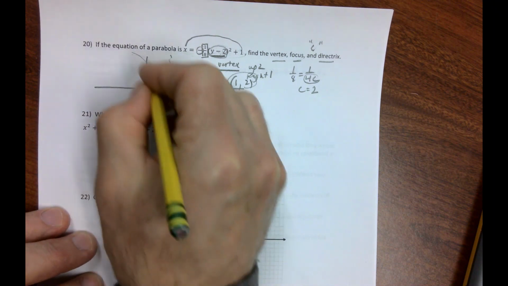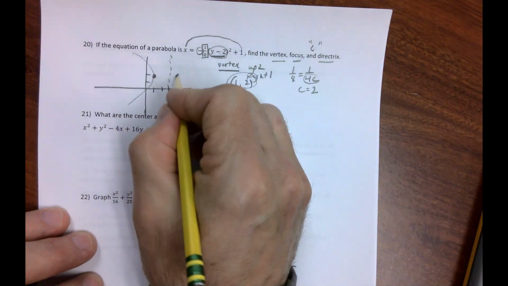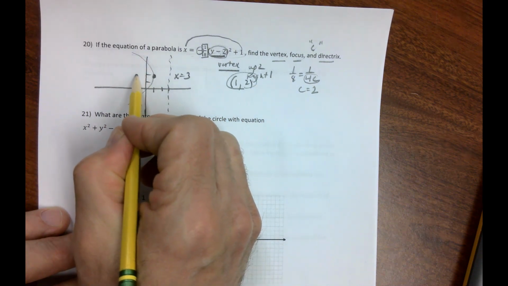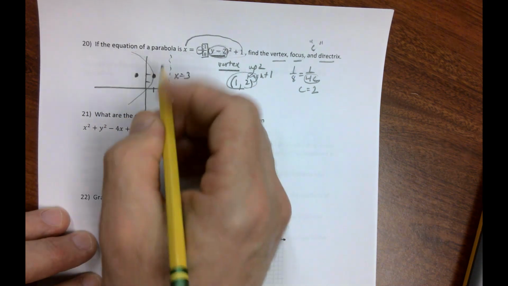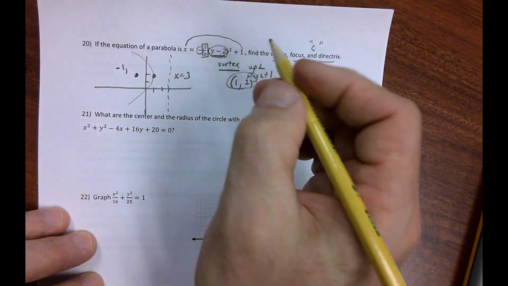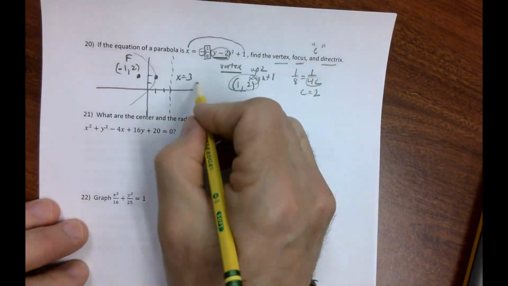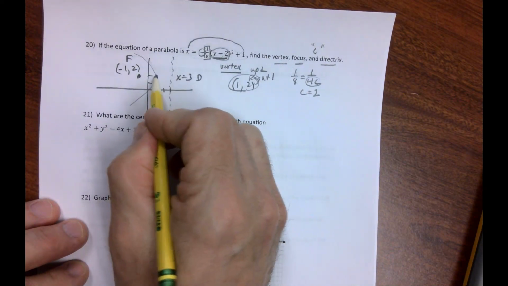Remember, the tulip blossoms away from the soil. So that's x equals 3. And now I need to go 2 units to the left to find my pistil, or my focus, which would be negative 1, 2. So there's my focus, there's my directrix, there's my vertex.